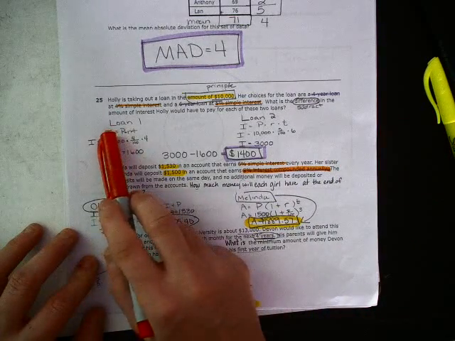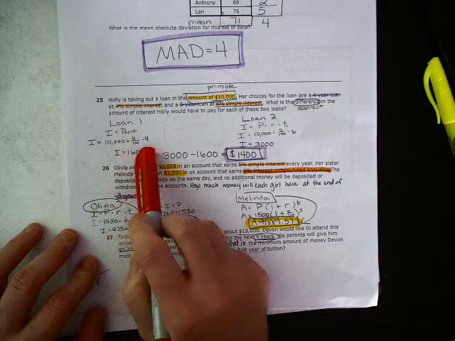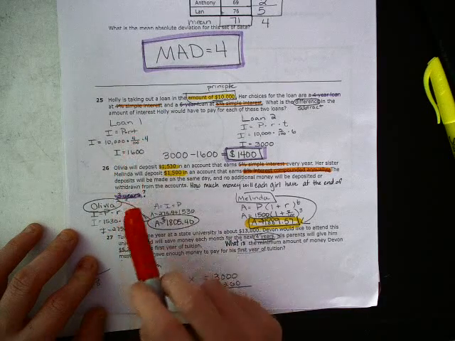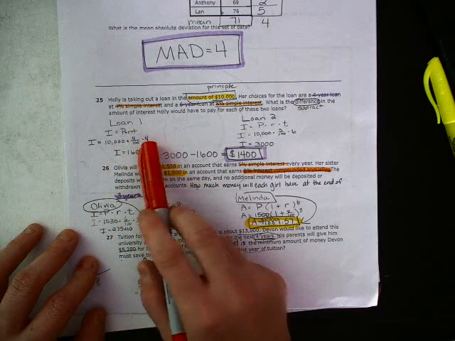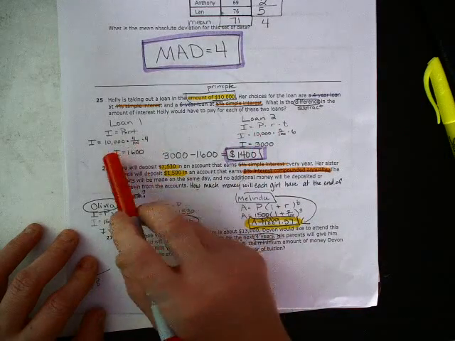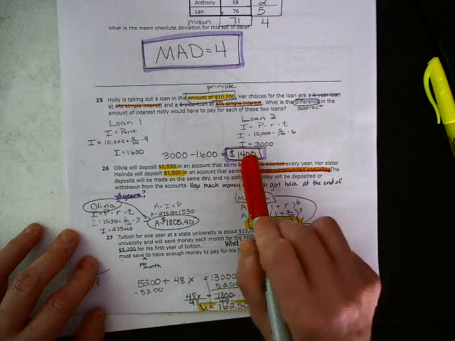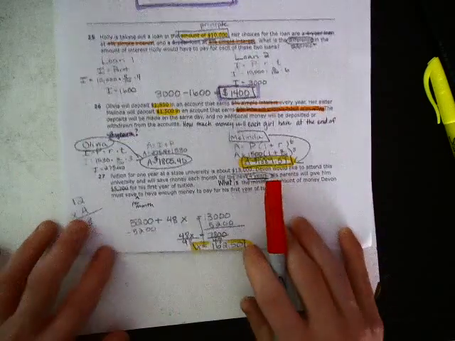I had to use my formulas for interest, adding them up, dividing. Remember, rate has to be over 100. Time always has to be in years, even though that's not a problem in this. So this one, I found interest of the first loan, found interest of the second loan, subtracted. That is the actual answer.